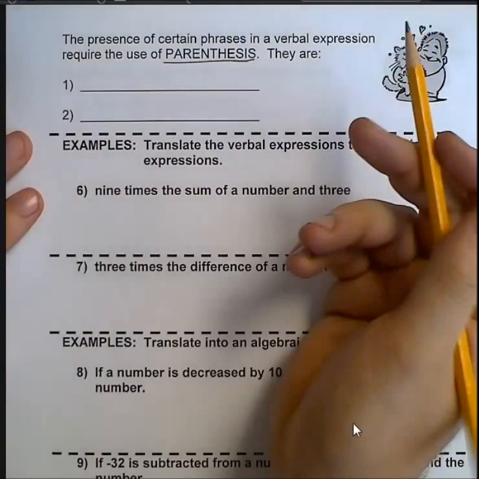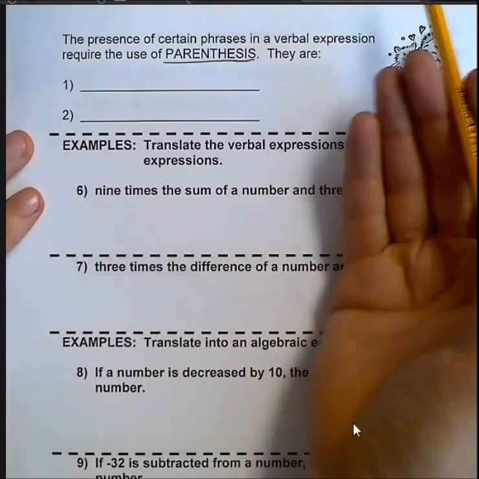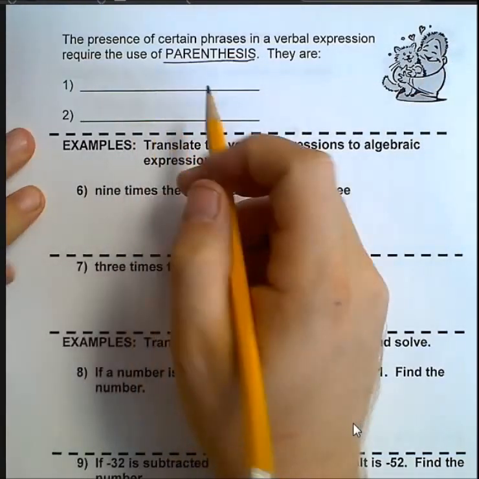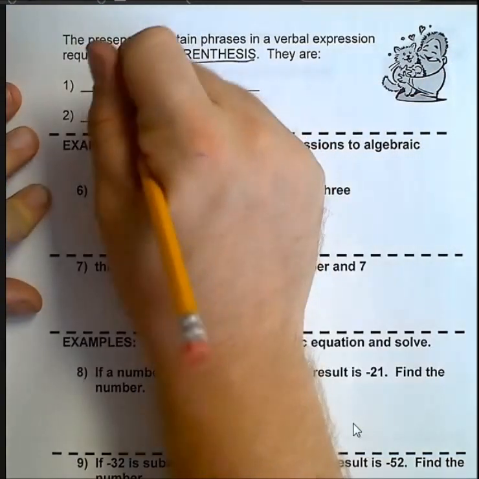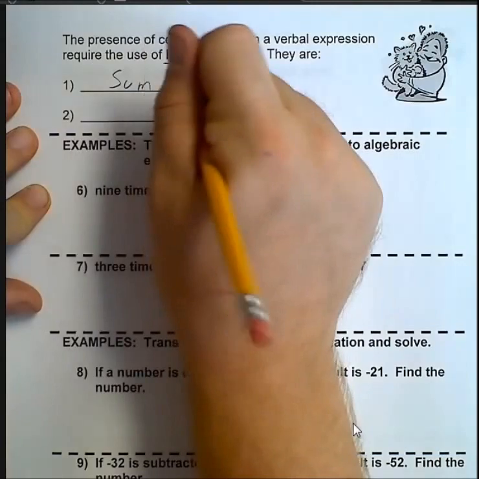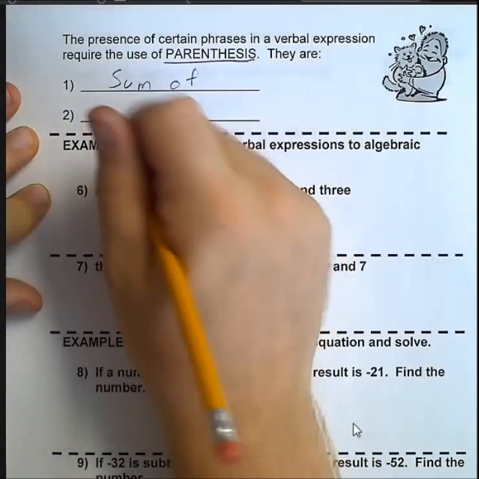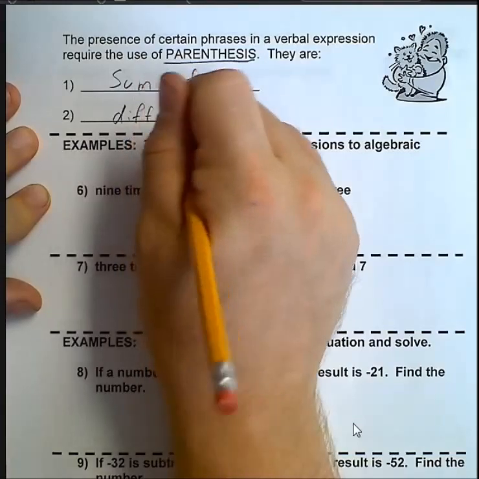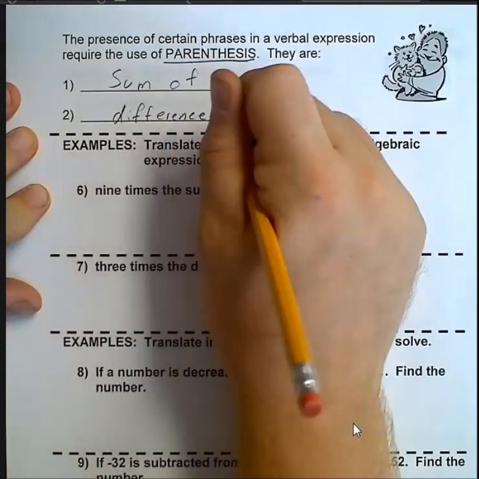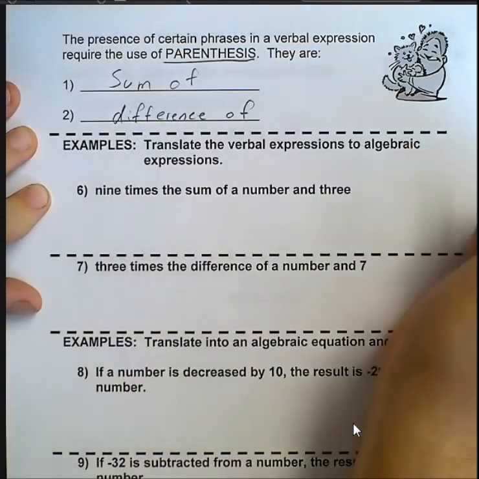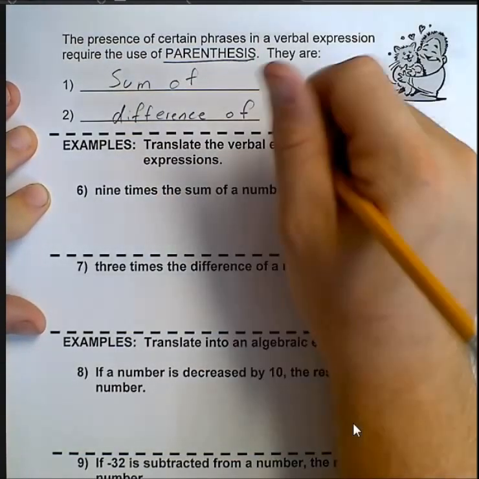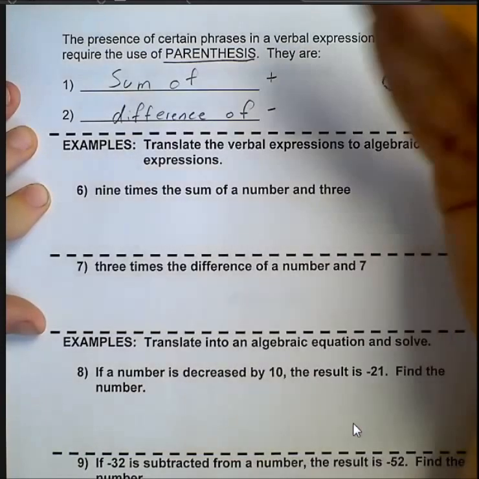Next we're going to talk about parentheses. Sometimes in a word problem they give you parentheses. The words that we're looking for are sum of or difference of. Sum, of course, means that we're going to add, and difference of means that we're going to subtract.